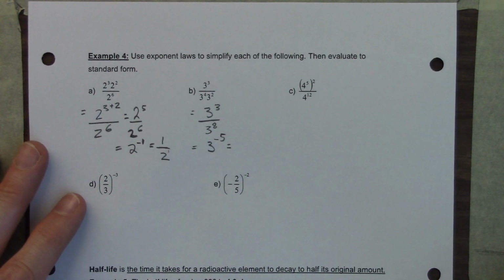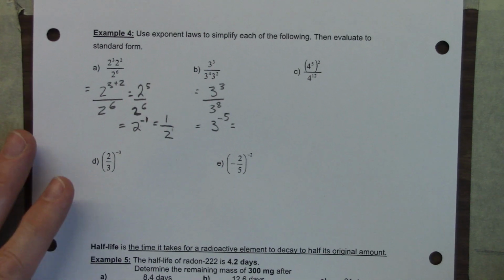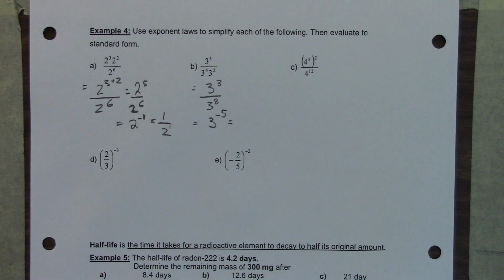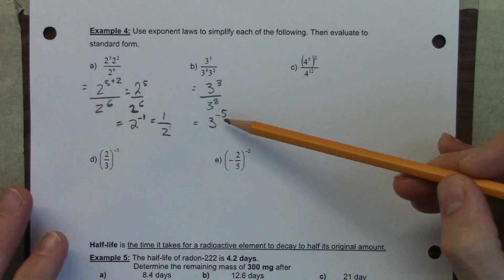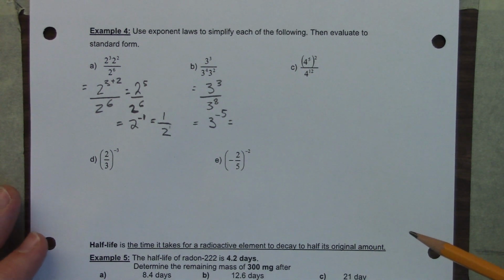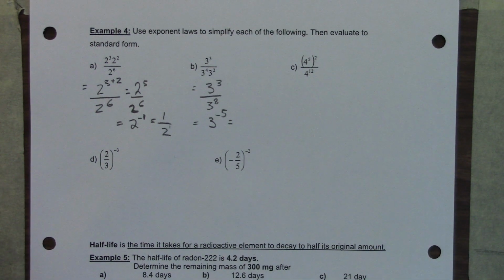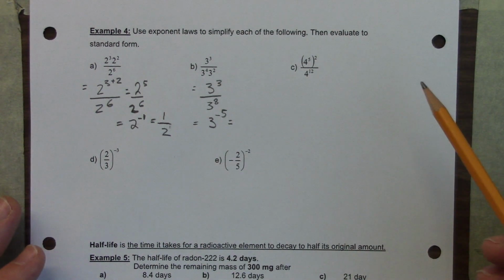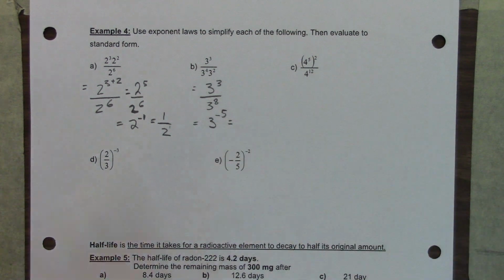Add it. Nope. What do we do with the base when we have a negative exponent? We want to get rid of that negative. We've been doing it the whole time. Josiah, what do we do? Oh, divide. Nope. Reciprocal. Remember that word? Do you know what it means? What's the reciprocal of 3?